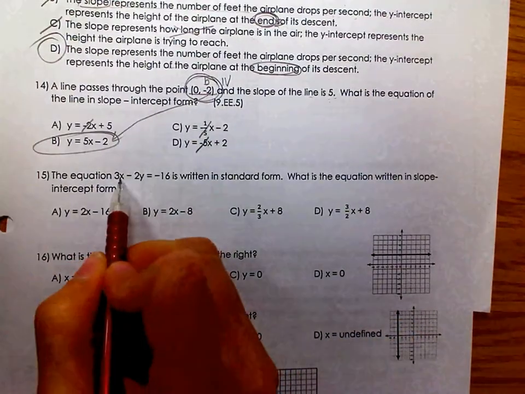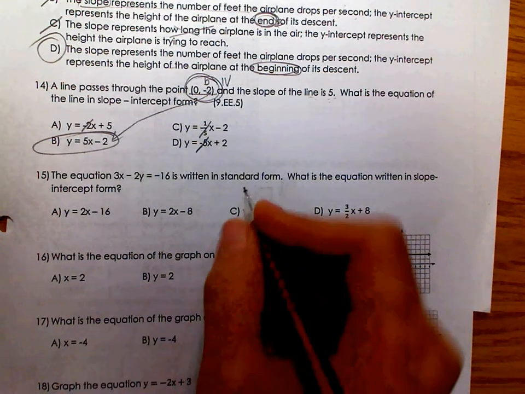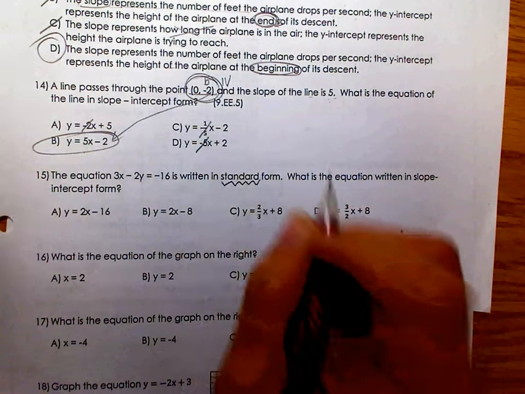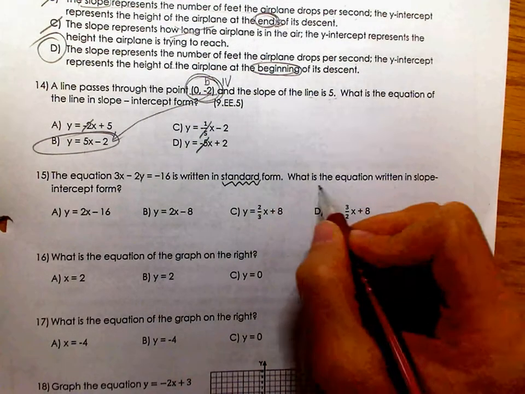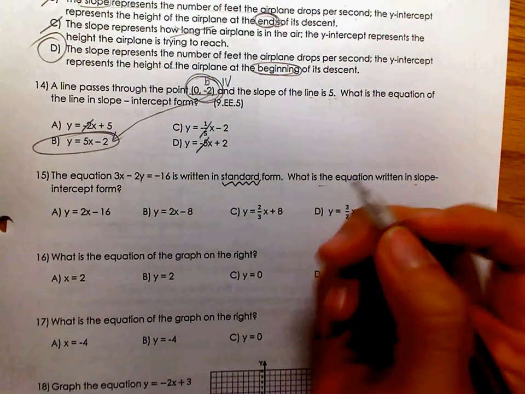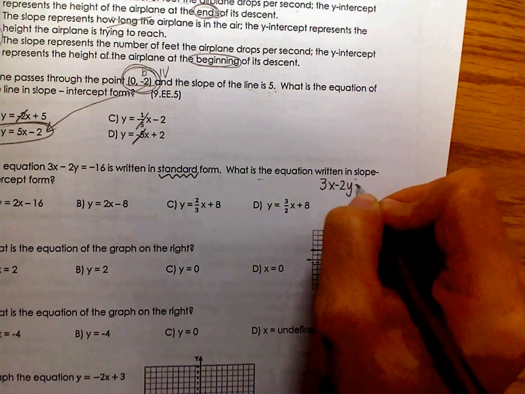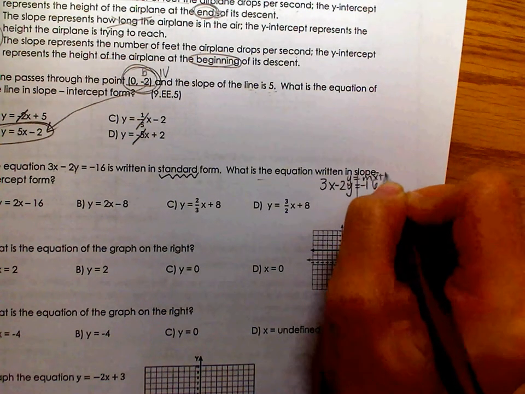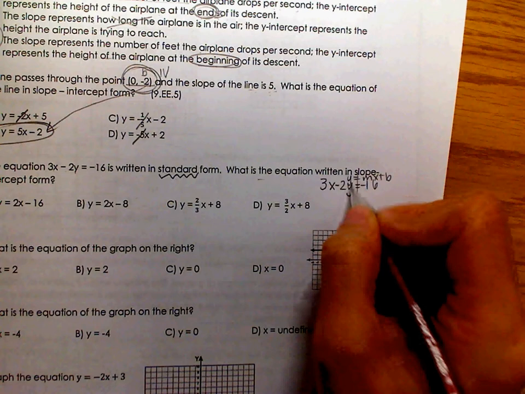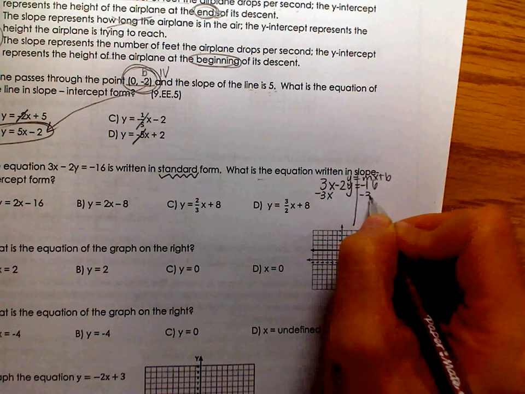Number 15. The equation 3x minus 2y equals negative 16 is written in standard form. I know you guys don't know what that word means; you learn more about that next year. But the point is, it's asking what the equation is in slope-intercept form, so I just need to rewrite it. If it helps you, write y equals mx plus b. The y is already lined up, and this negative 2 goes with that y, so I need to get rid of this 3x.